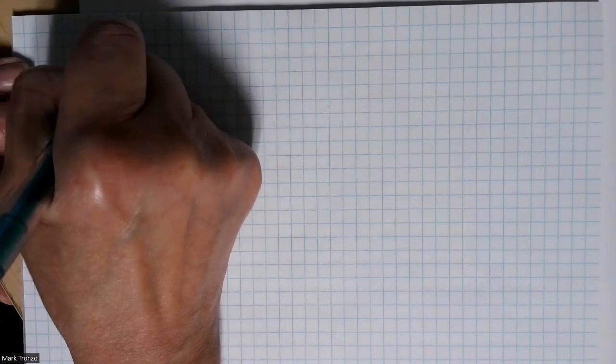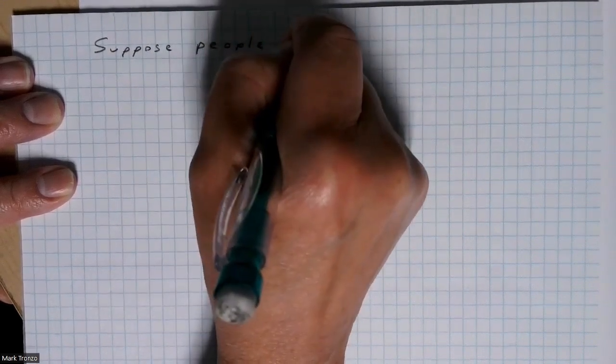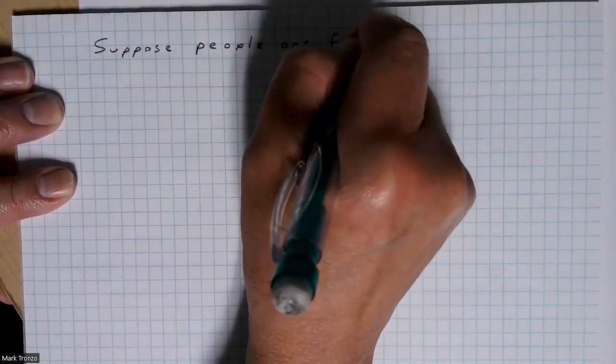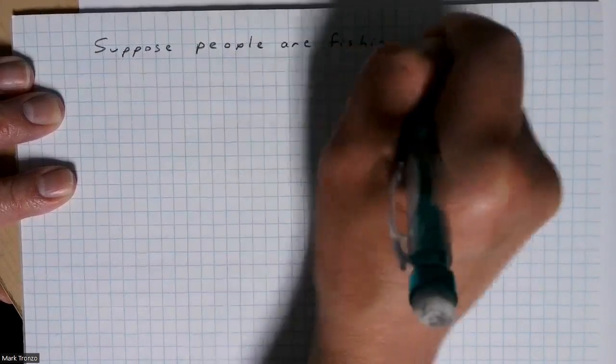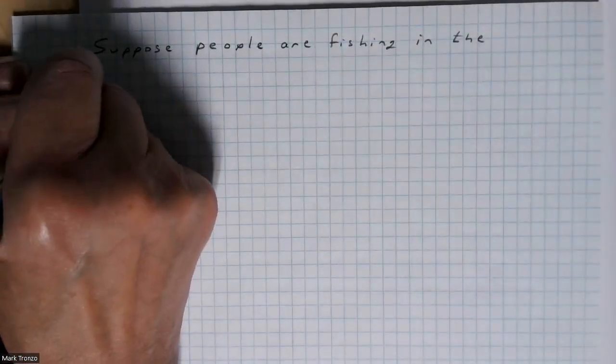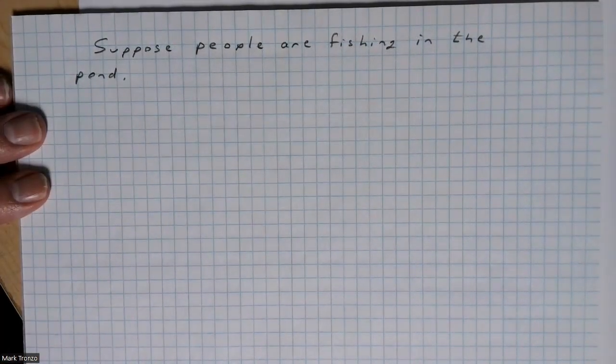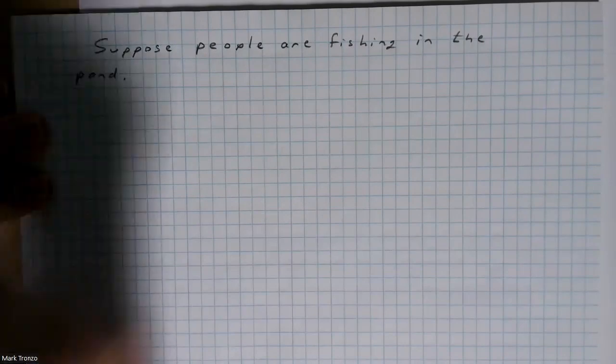Let's make some other changes. So suppose people are fishing in that pond. And people catch, let's say, 100 fish per week.